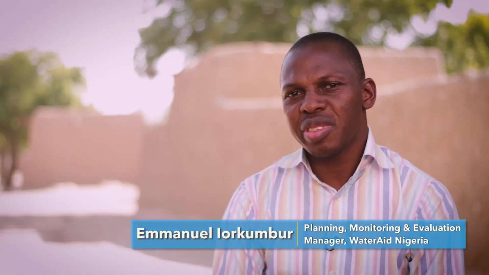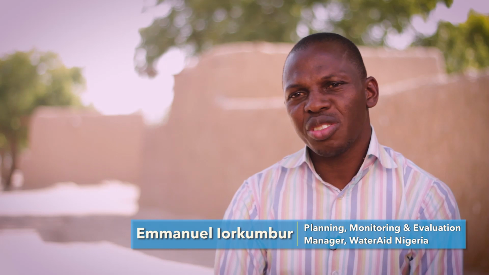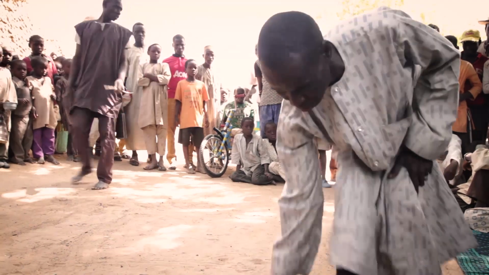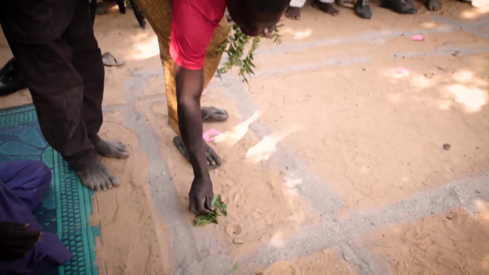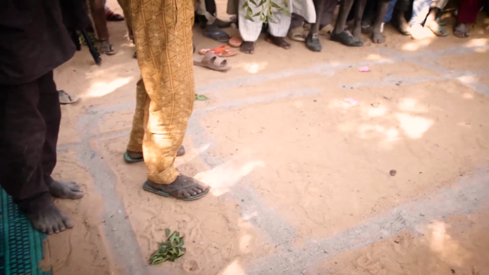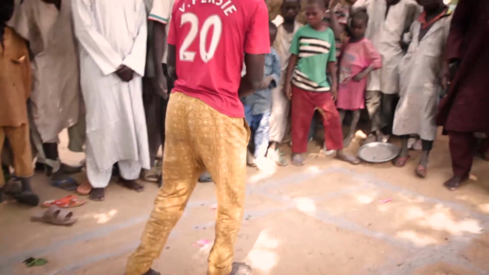The entry point is CLTS, the community-led total sanitation approach. You help them through a process whereby they come up with a decision, they find the flaws in what they've been doing, and they now want to move up from the situation, like we always say, eating their shit, to stop eating their shit and have a sustainable, hygienic way of defecating.